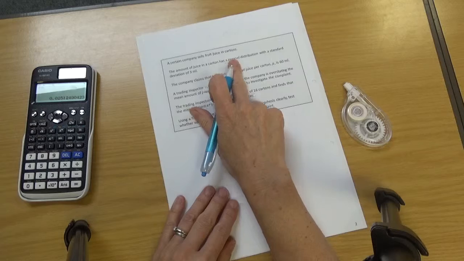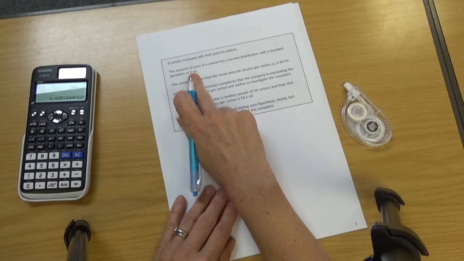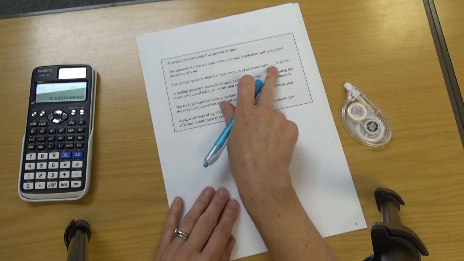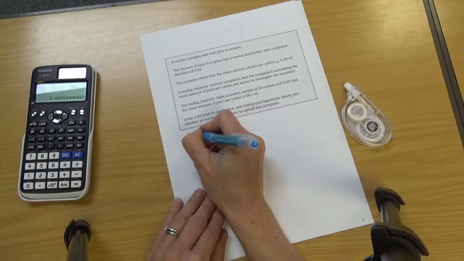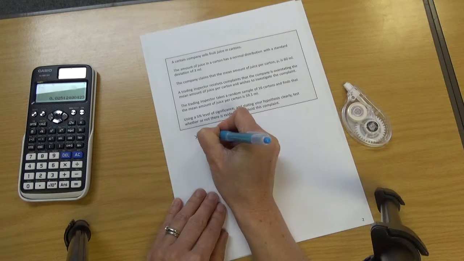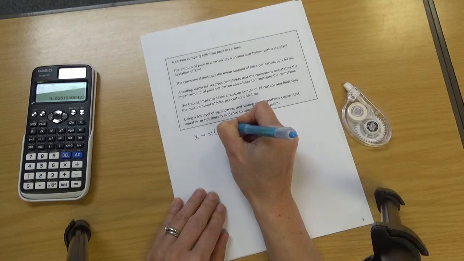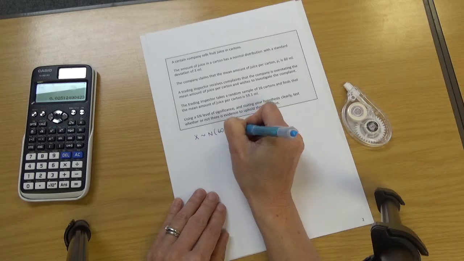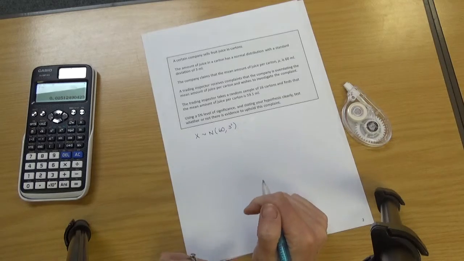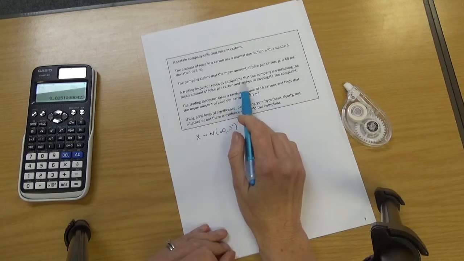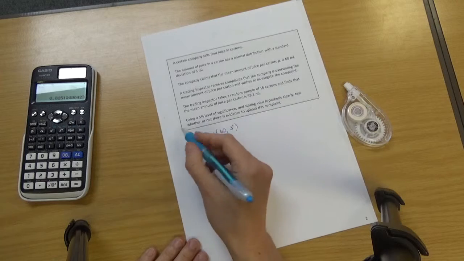So it's normal distribution, standard deviation 3, and the claim is that the mean is 60. So the claim is that it's normally distributed with a mean of 60 and a standard deviation of 3. However, the trading inspector thinks the company is overstating.